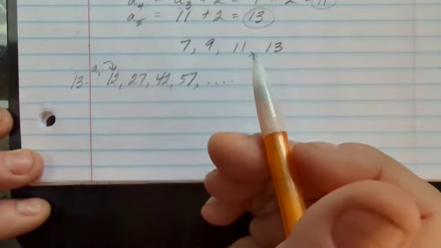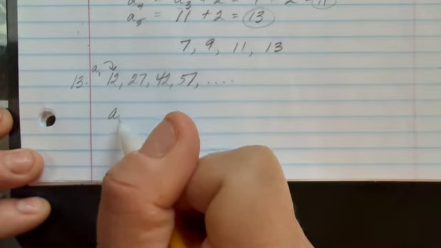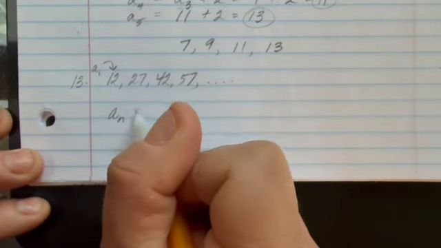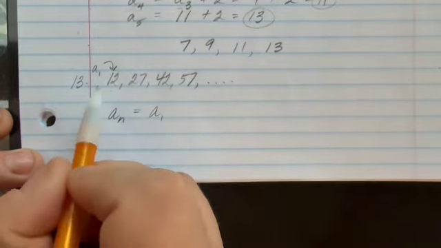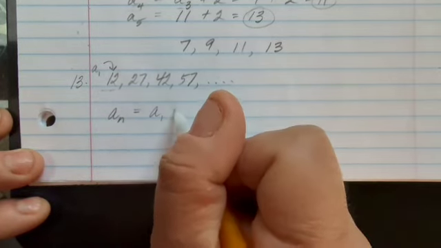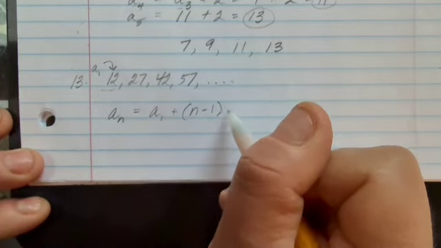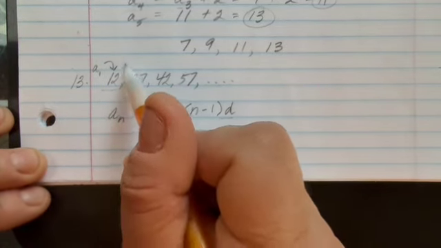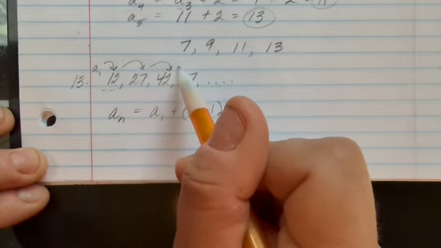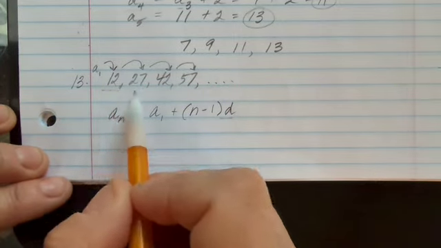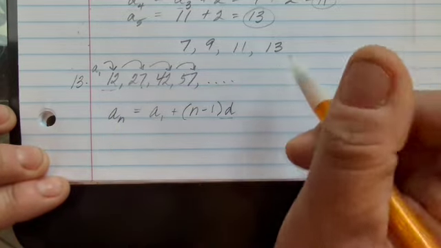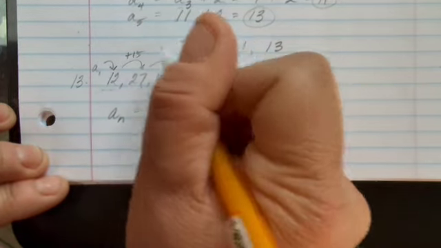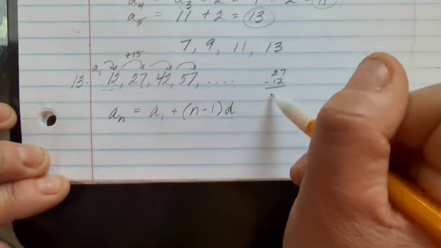The explicit formula they gave us, they're going to say whatever nth term you're looking for is going to be equal to a1, whatever the first term is, plus n minus 1 times d. D is the difference between each term in the sequence. So what is the difference between each term in the sequence? Well, when I go from 12 to 27, I'm increasing by 15, because 27 minus 12 is 15.